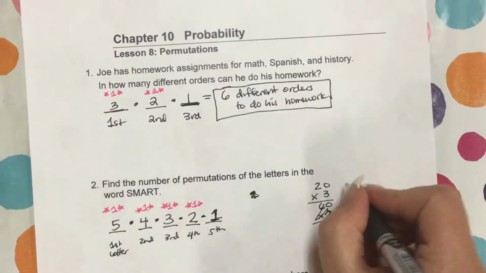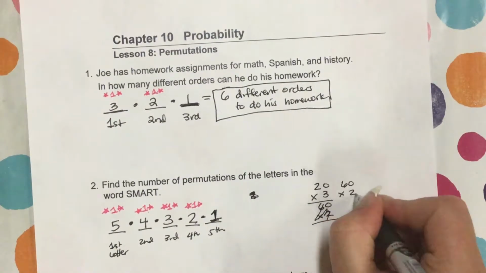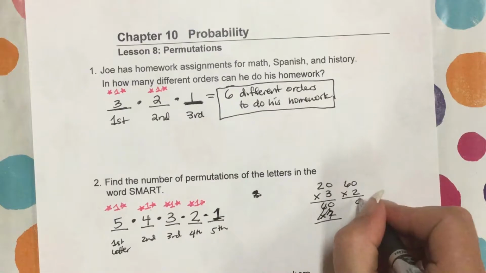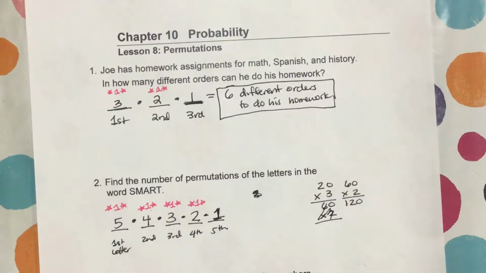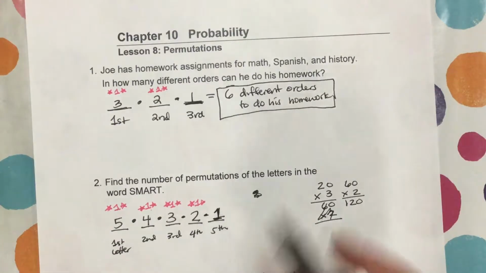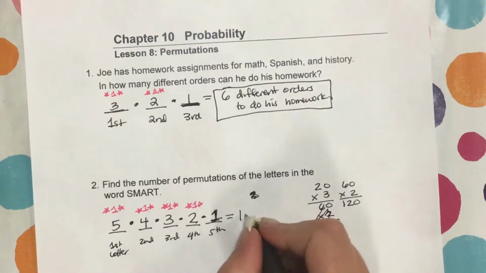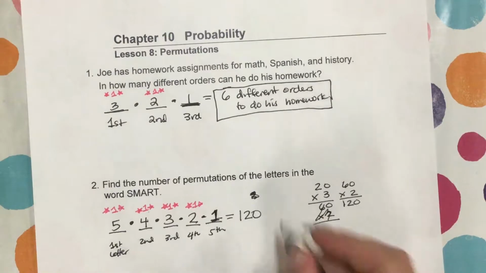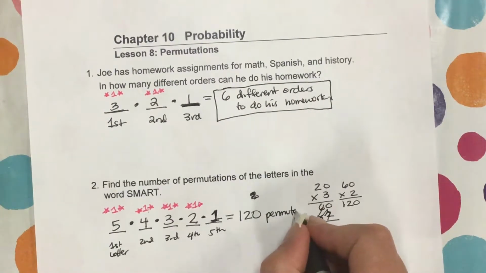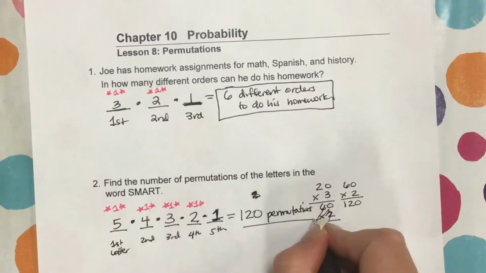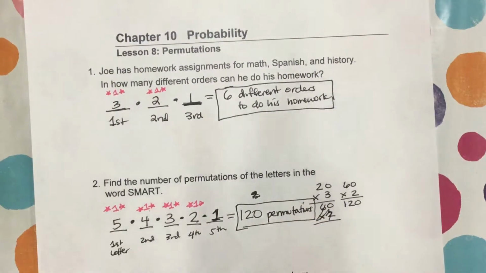I should probably rewrite that. 60 times 2. 2 times 0 is 0. 2 times 6 is 12, is 120, and then 120 times 1 is just 120. So there's 120 permutations. Let's see if I can fit that in. Permutations. I'm running out of space. Permutations. Right there, 120.